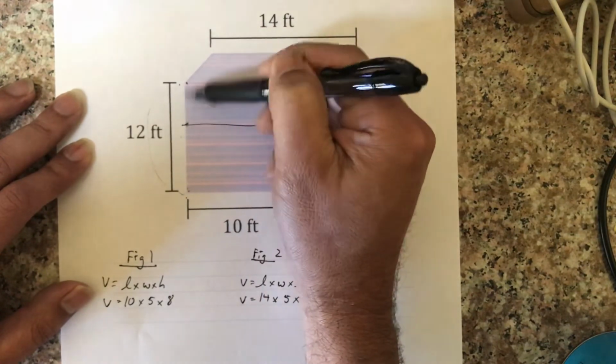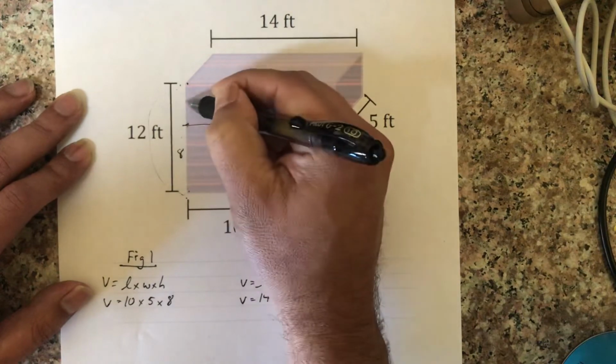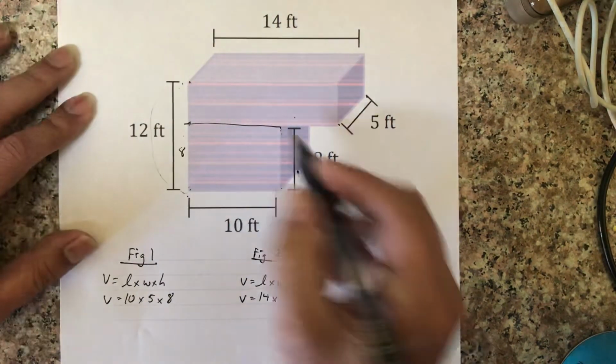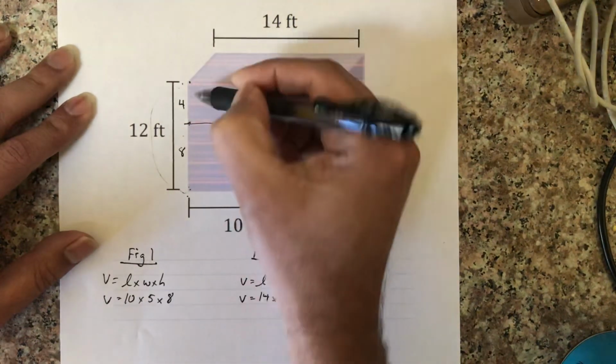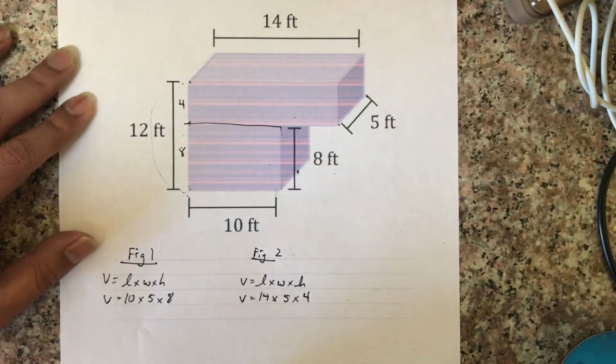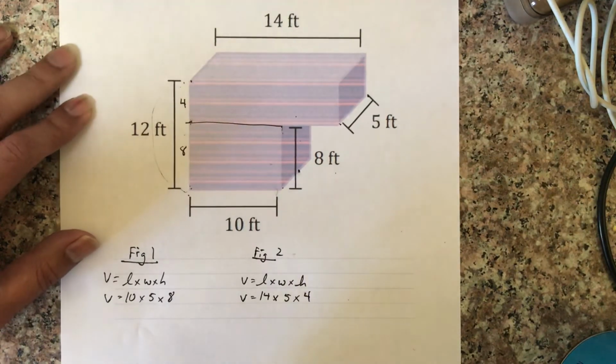Well, how much more do you need to get to 12? Let's see. If this is 8, how much does that have to be? 8, 9, 10, 11, 12. So it's 4 more. So it tells me that the height of this one is 4. Did I figure that out? You have to kind of think a little bit here.